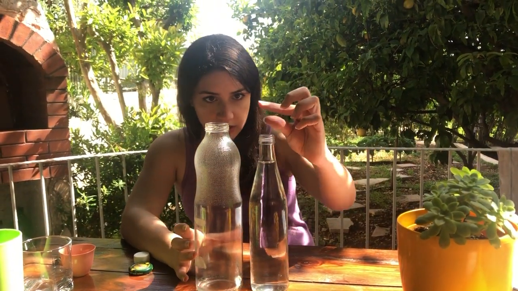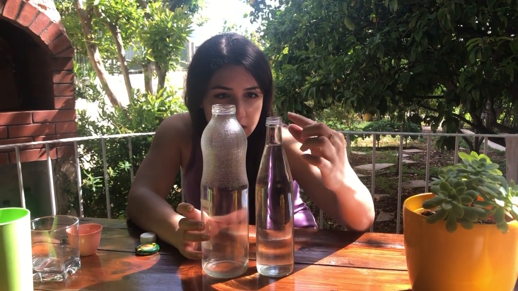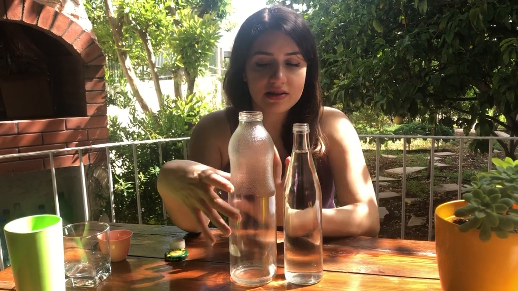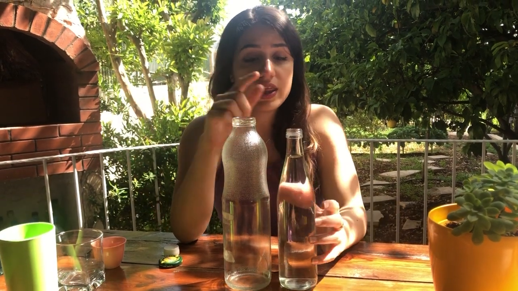So first of all, let's look at the difference between them. Visually, if I look at it, I'm going to see that there is only a difference of this much. But I am guessing, because looking at this, it looks fatter. So I think that this is going to have a bigger capacity. It means it can hold more water than this one. So let's see if I'm correct.